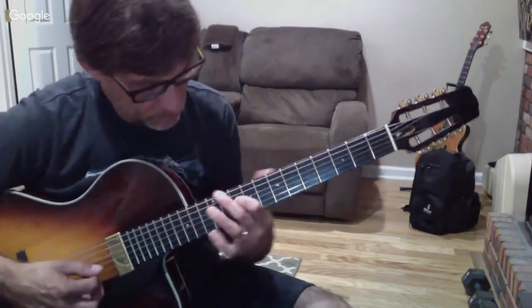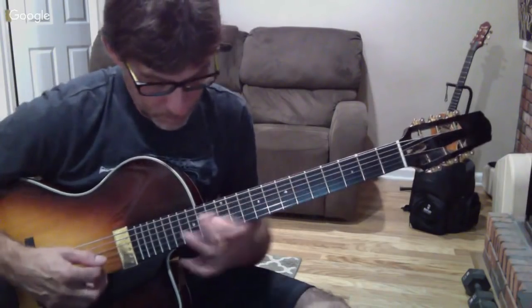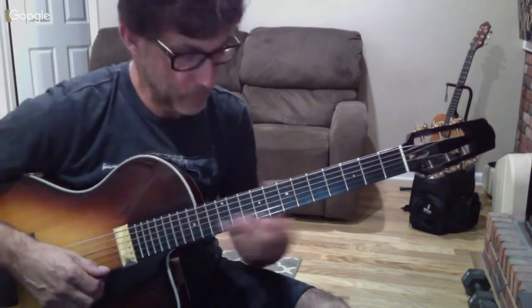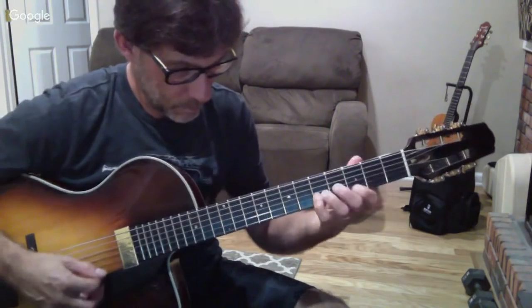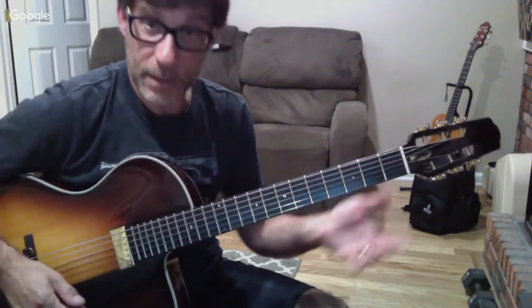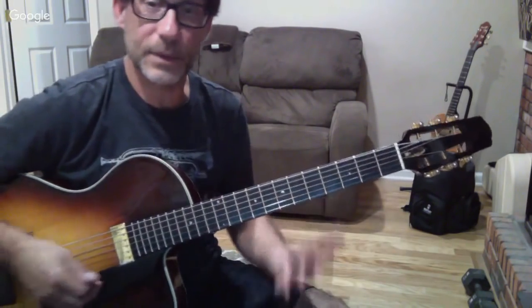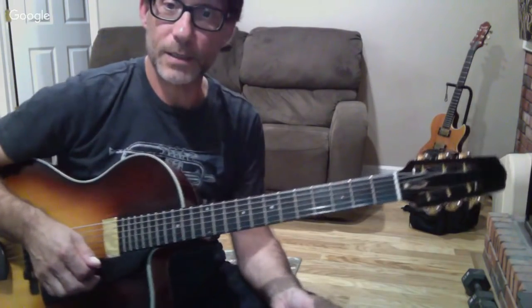There are 4 of the same C notes right there. Right there, 4 E notes. That little phrase, I could come up with 50 different ways to play that little couple note phrase.